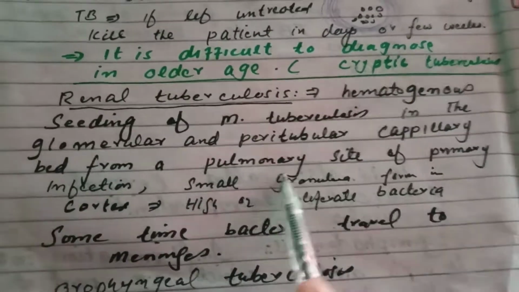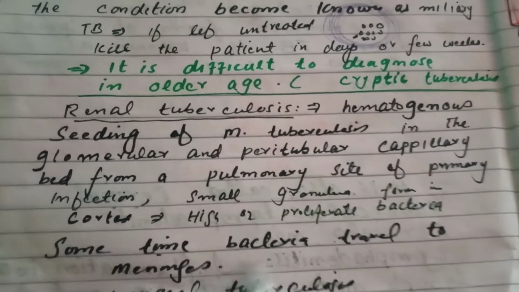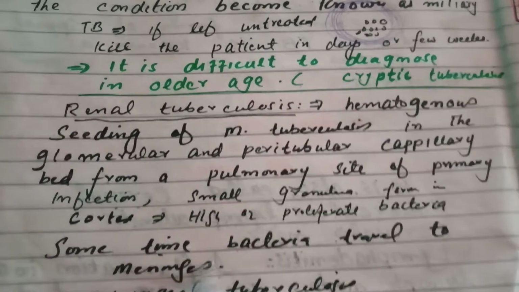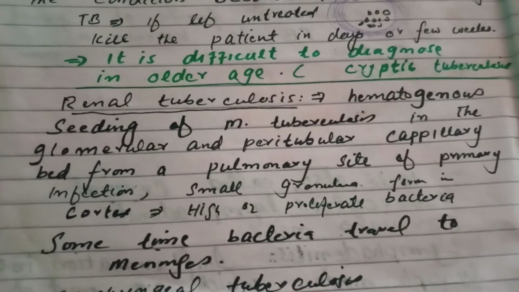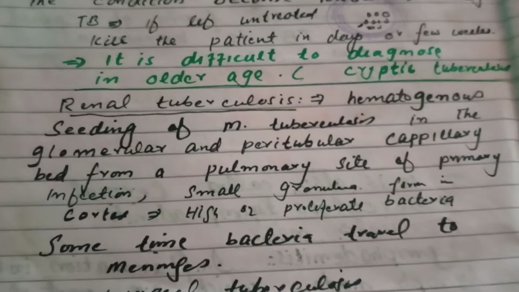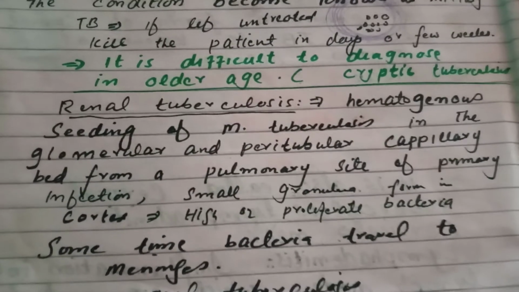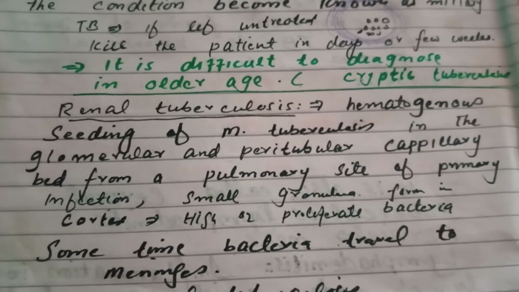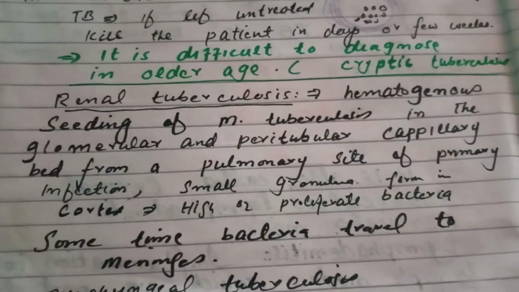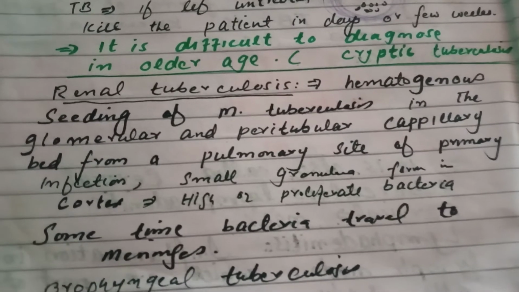Sometimes the bacteria travel to the meninges and cause tuberculous meningitis. It is very dangerous and the treatment is very difficult. It always needs the ICU, the intensive care unit, for the patient to be treated well. Otherwise, it will cause the death of the patient.